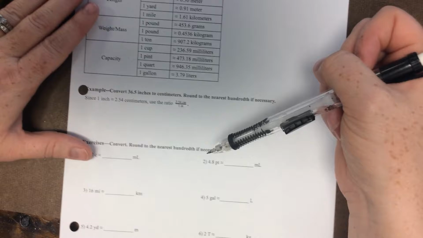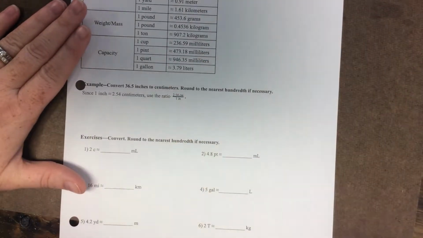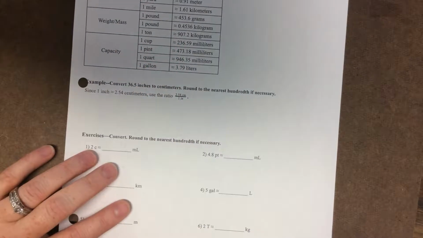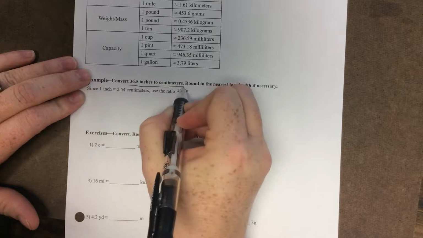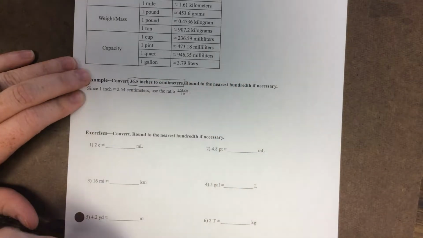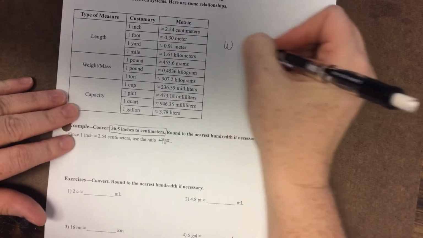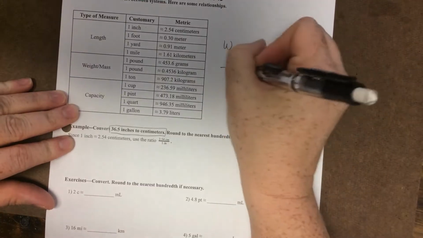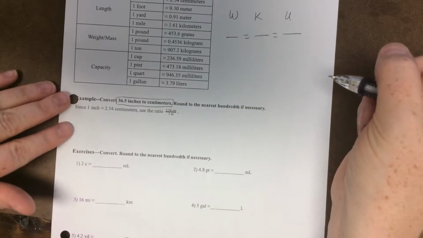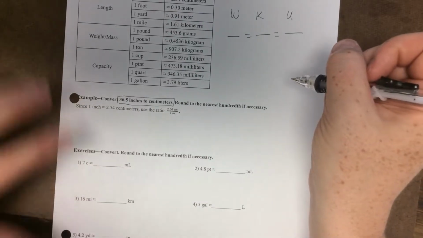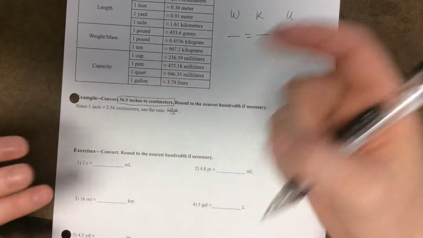Example one says convert 36.5 inches to centimeters, round to the nearest hundredth if necessary. So we're looking to solve this question right here. We're going to use what we did the other day, our words, known, unknown. So put it in words, write your known, and write your unknown. It's going to be a little different this time because generally your known is going to be a 1 to whatever ratio. It's going to be your unit rate. So you're going to scale up and down with that. So let's do this one right now.